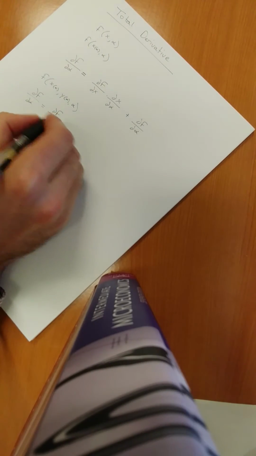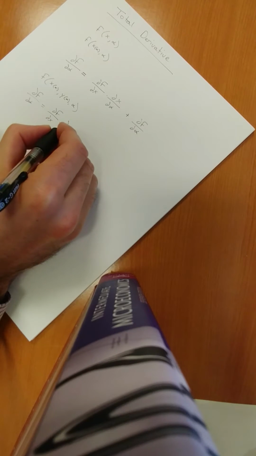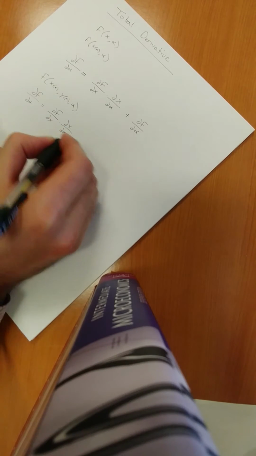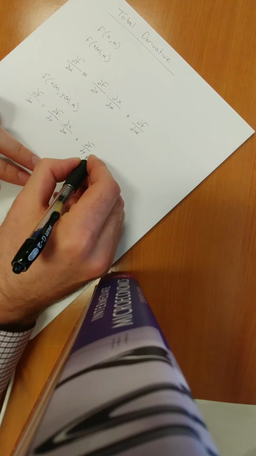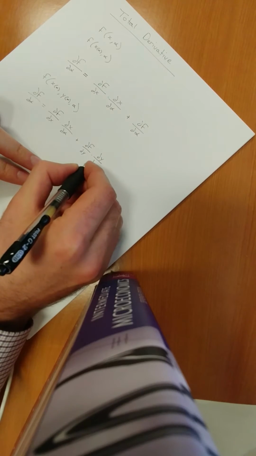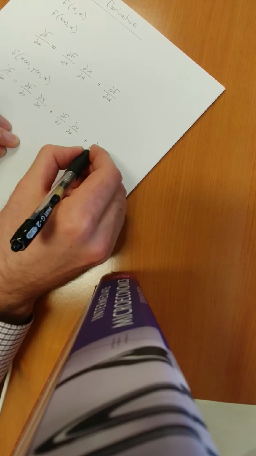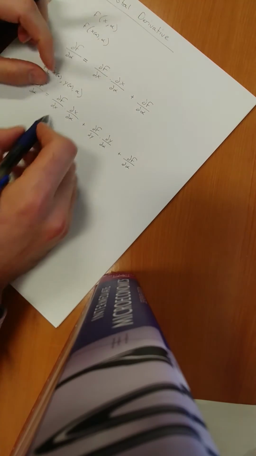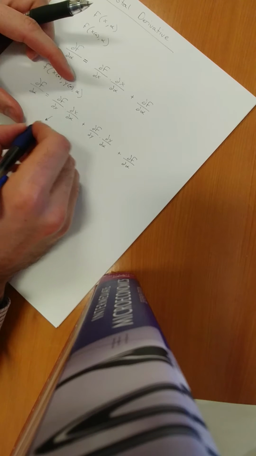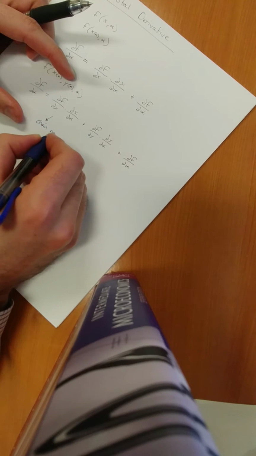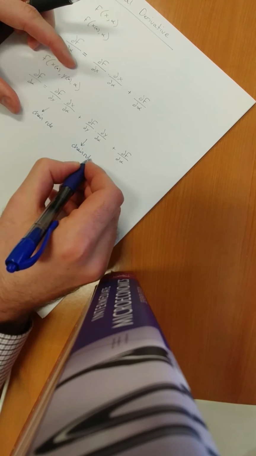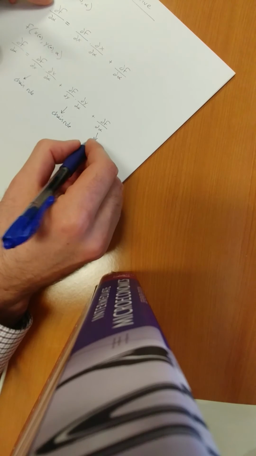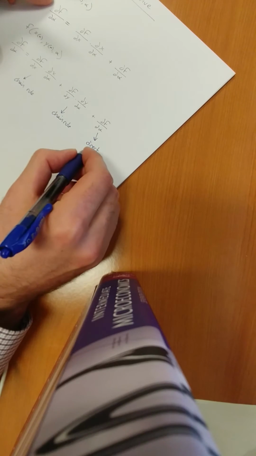The derivative of f with respect to x times the derivative of x with respect to alpha, plus the derivative of f with respect to y times the derivative of y with respect to alpha, plus the derivative of f with respect to alpha. So here I'm using the chain rule. And then this last term is called the direct derivative.